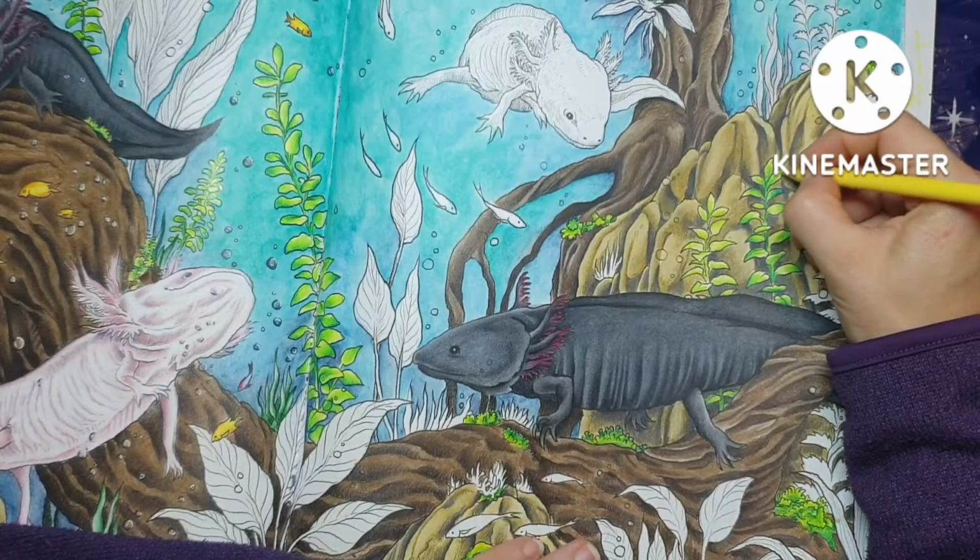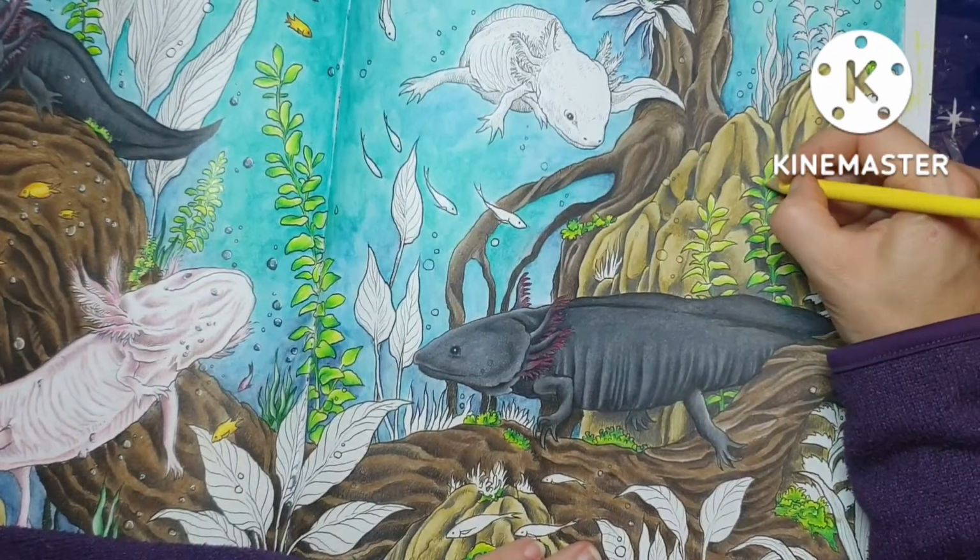And then the deco yellow, just to blend it all out.